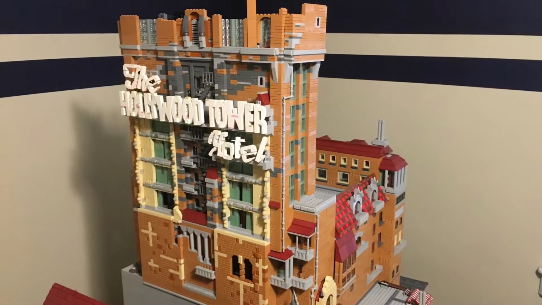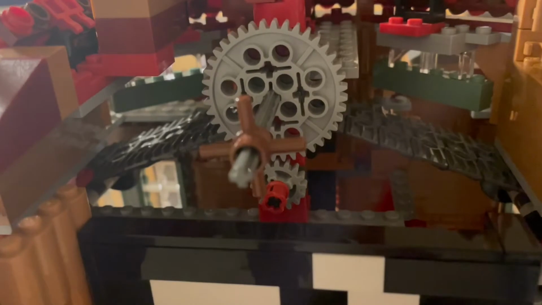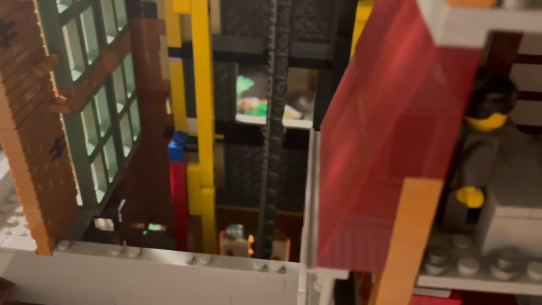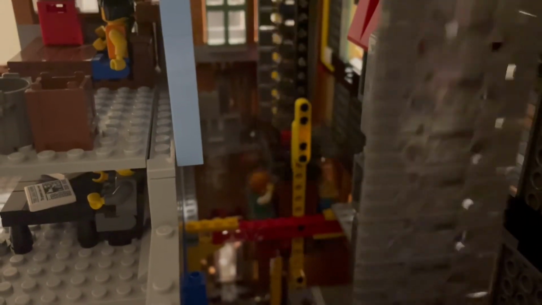And then I just had to finish building the top of the tower, which included the gears to move the elevator up and down. And I had an elevator on the opposite side as a counterweight so that they could both go at the same time. And then you can see them on the outside when the doors are open.